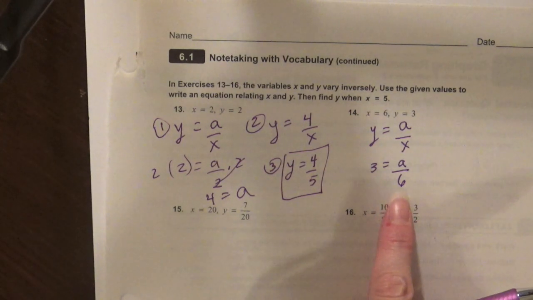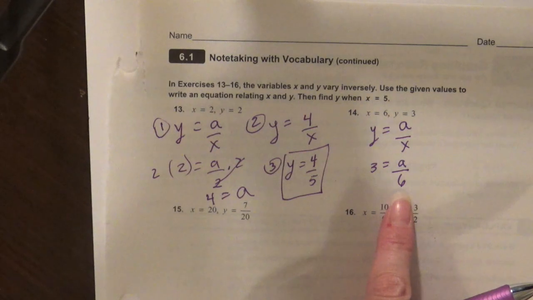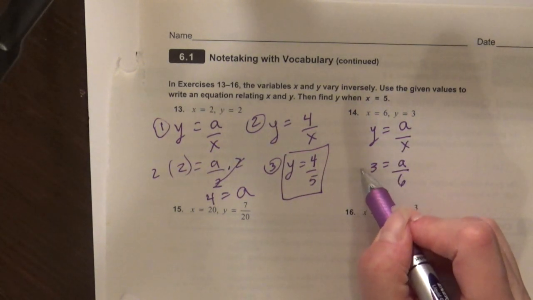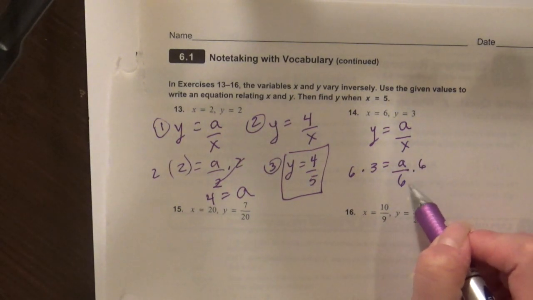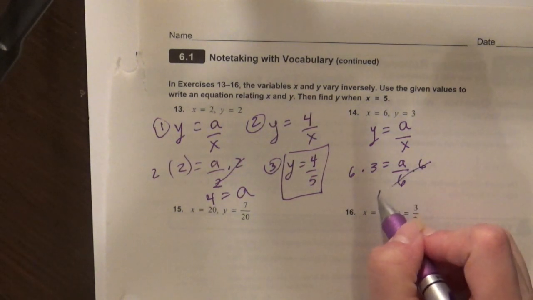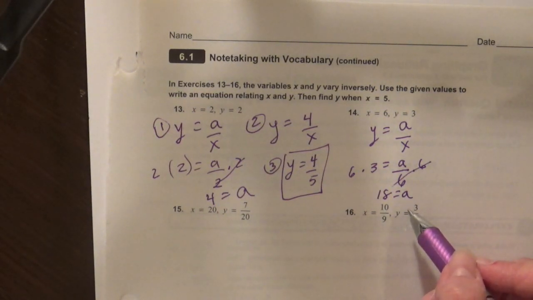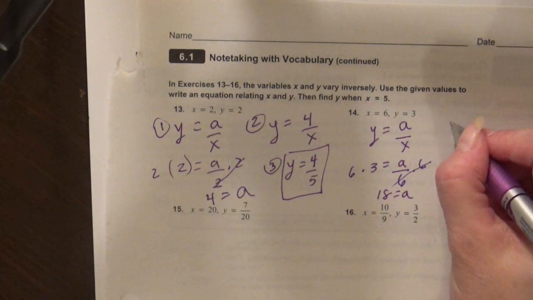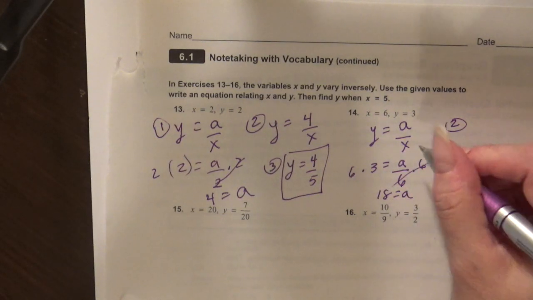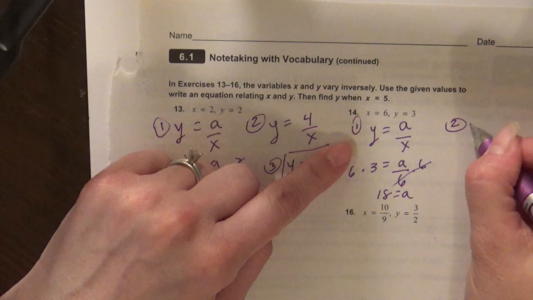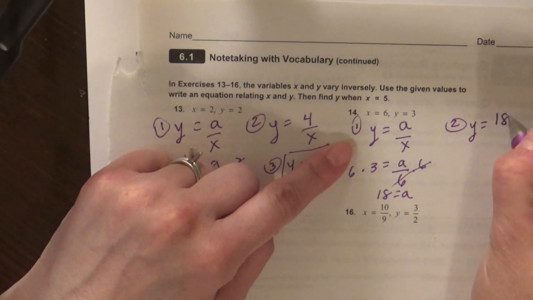If I multiply both sides of this by 6, I'm going to get 6 times 3, and then multiply over here by 6. So these cancel, so I'm left with 18 equals a. So I found the value of my constant, and then in step 2, I put 18 back into the equation that I started out with in step 1. So I'm going to say y equals 18 over x.